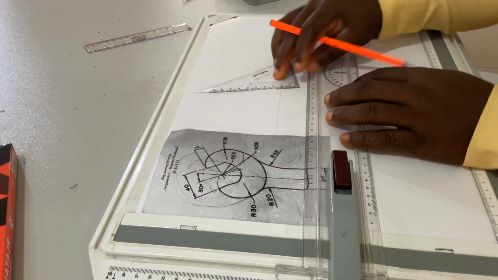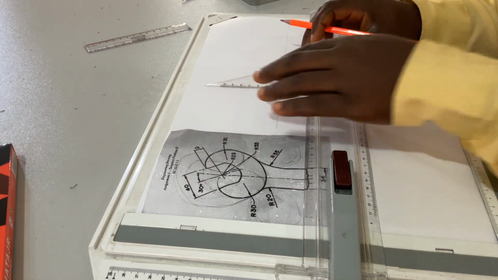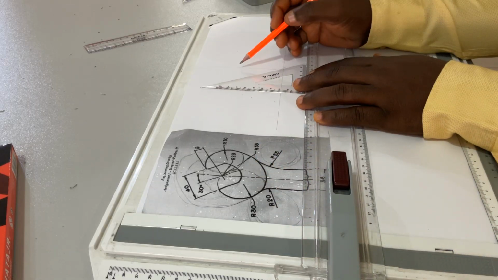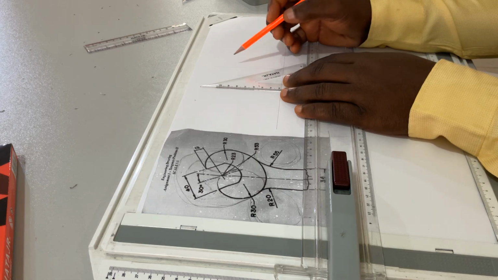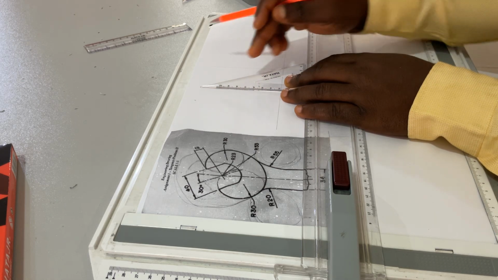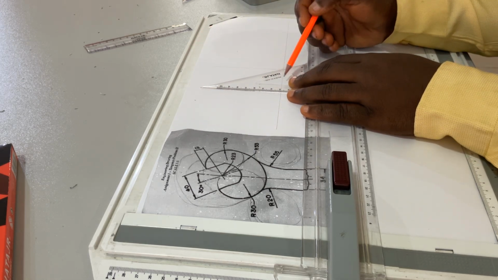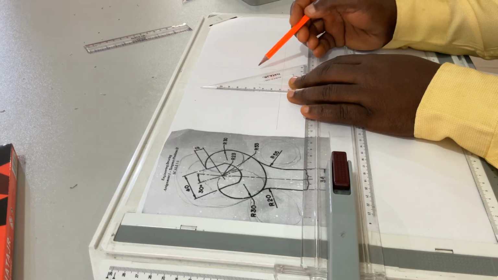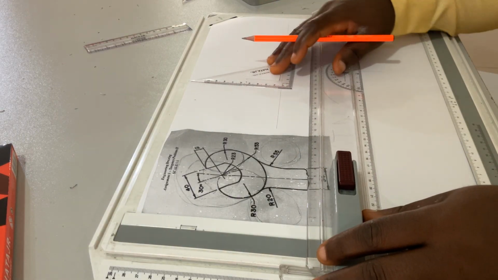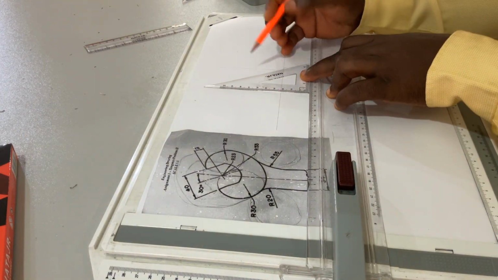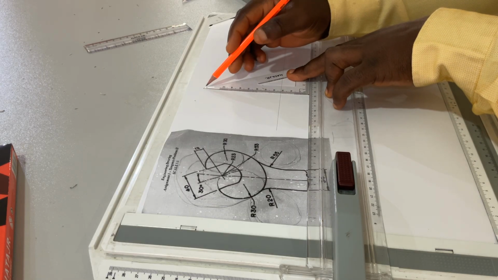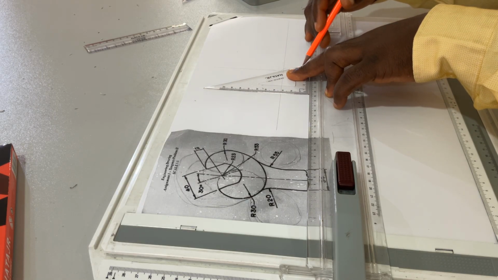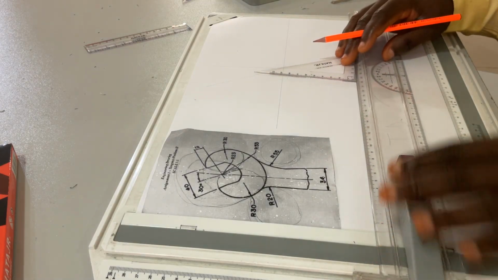So to get 30 degrees to this vertical center line, I'll draw 60. So from here to here is 60, and from here to here is 30. So I'll put my set square in angle 60 form like this, and I will draw that line like this.